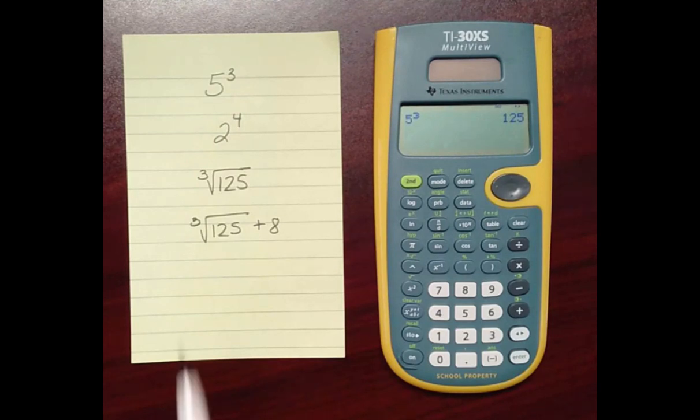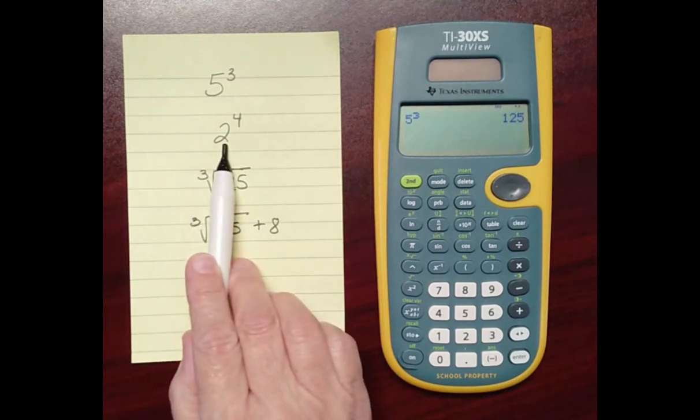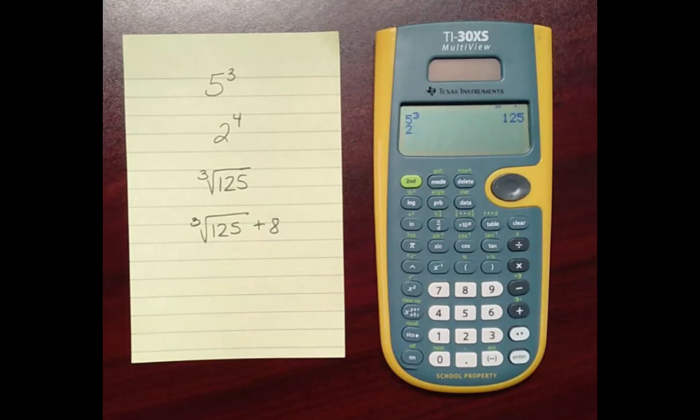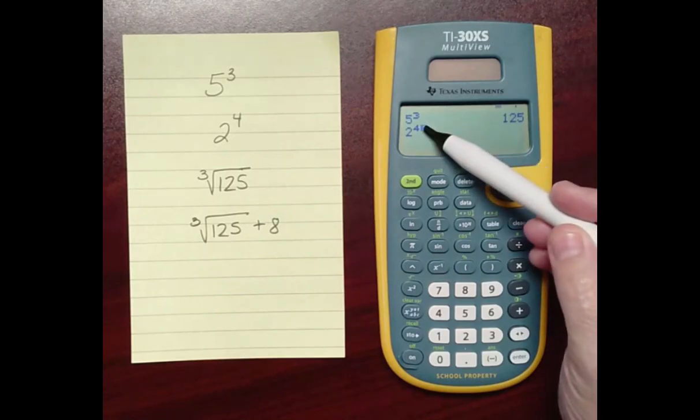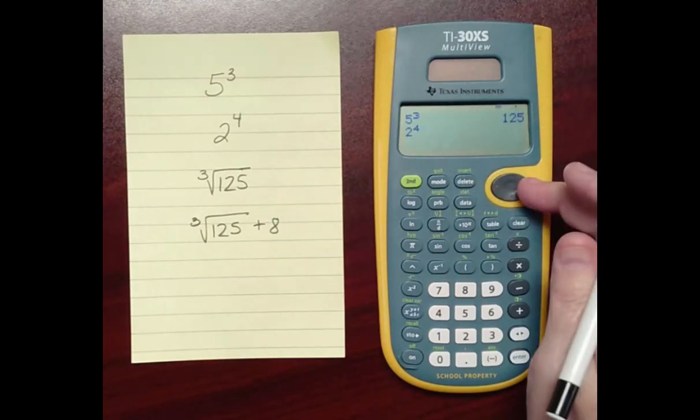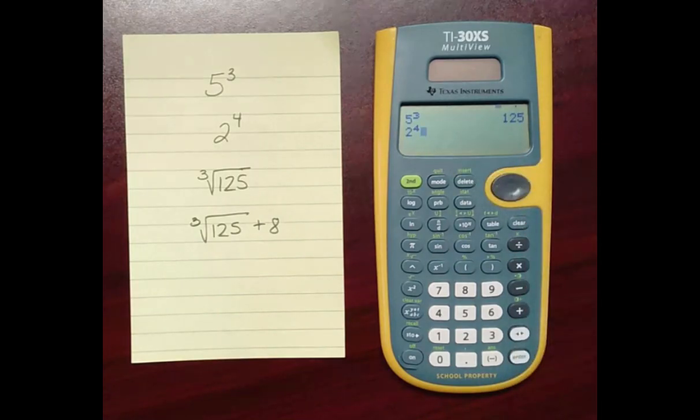Next, let's try 2 to the 4th power. 2, we'll use our caret button and put the exponent of 4. Notice the cursor's flashing up next to the 4, so we're going to move it over and back down to the main line. And we hit enter and we get 16. 2 times 2 is 4, 4 times 2 is 8, 8 times 2 is 16.